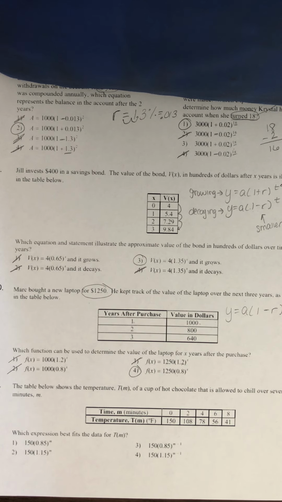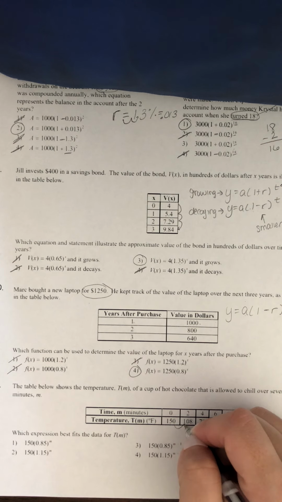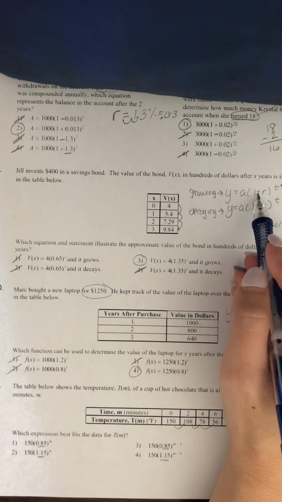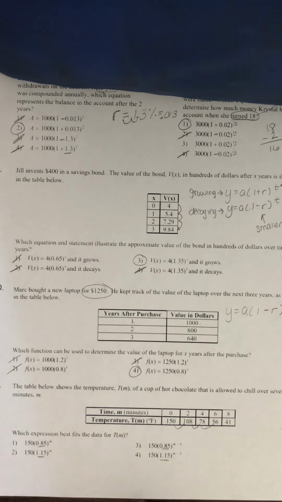The table below shows the temperature T of M of a cup of hot chocolate that is allowed to chill over several minutes. Which expression best fits the data for T of M? So again, notice our value each time is going down. If we look at our choices, all of them have an A value of 150, which is good. But choice 1 and 3 are less than 1. 2 and 4 are bigger than 1. Bigger than 1, we're growing. Smaller than 1, we're going down. Since we're going down, I don't want the ones that are bigger than 1.